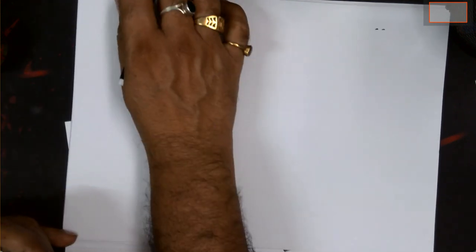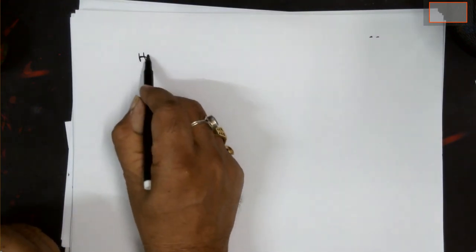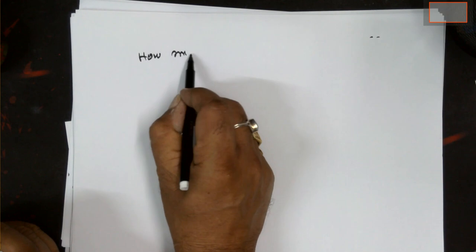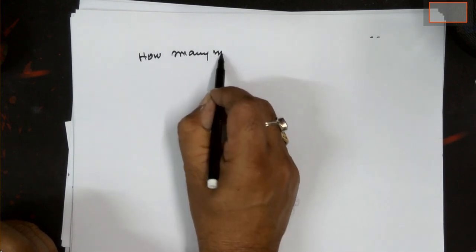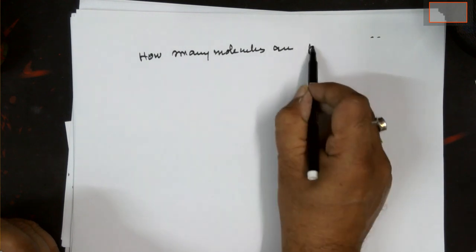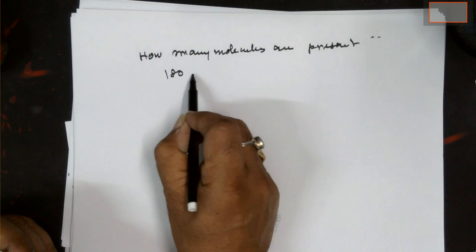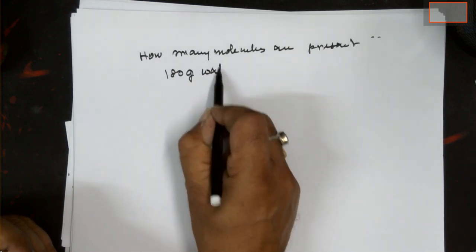For example, let me consider: how many molecules are present in 180 gram water?